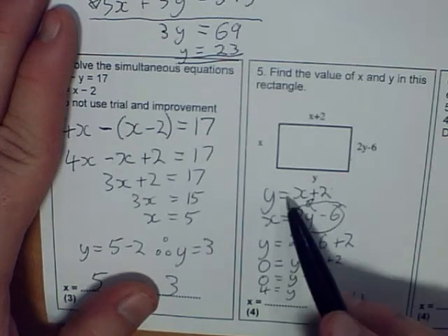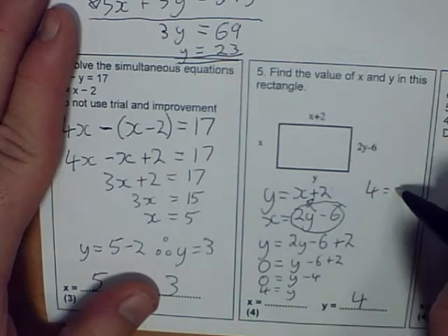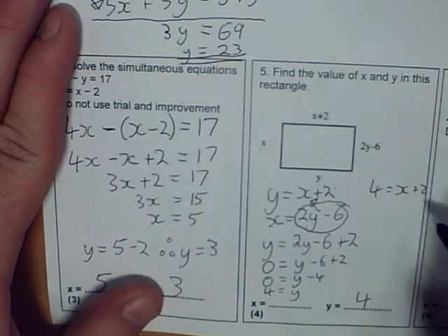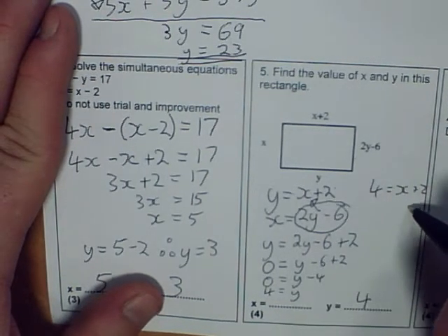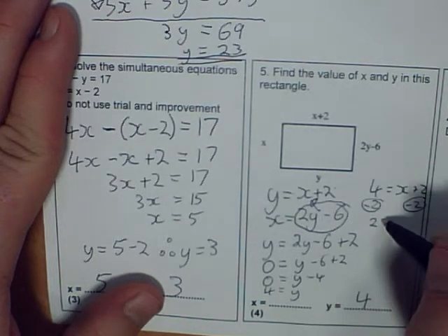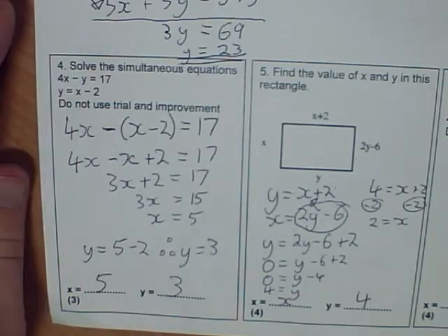If y is equal to 4, I know that I could substitute back into here. So 4 equals x plus 2. Right? Substituting back into this formula here. So then all I need to do is subtract 2 from both sides. Okay, so that gives me 2 equals x. So x is 2, y is 4.